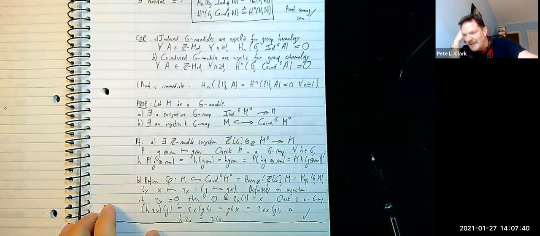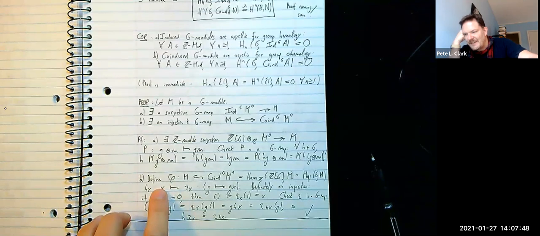My map should be: take your group element G and multiply it by your fixed element X. Okay, so that's what the map is. X in M is being sent to a certain map from G into M. Where does that map send G? It sends it to G times X. And it's no problem to see that this is a map of commutative groups.